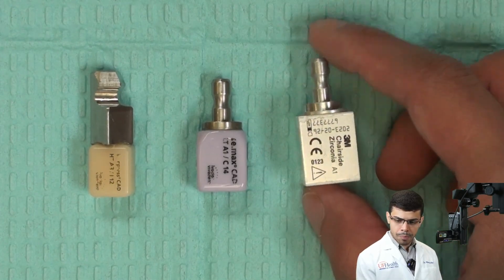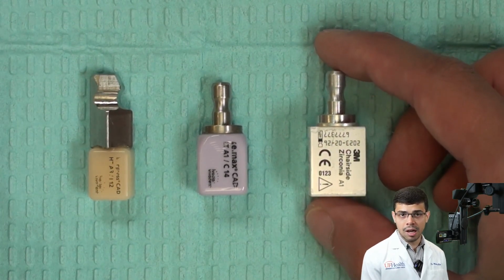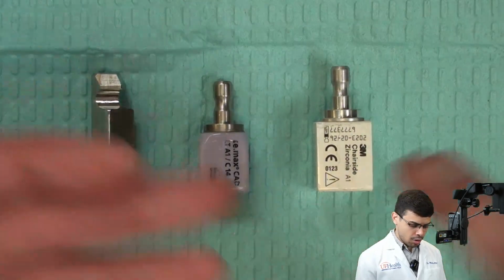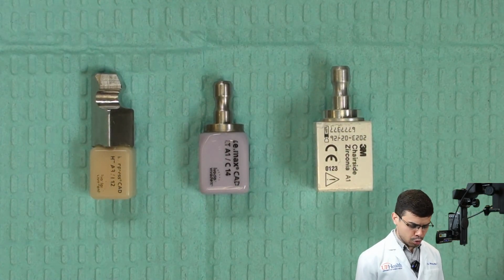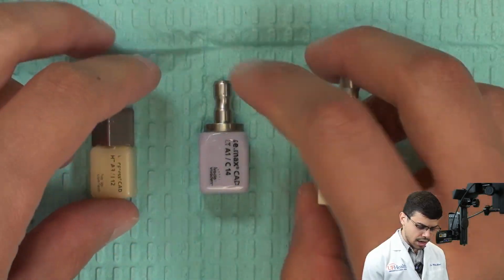Another one that is very popular is zirconia, okay? Zirconia is a polycrystalline ceramic, so it does not contain glass, and all these properties will make these materials be indicated differently and be used differently. So have that information in mind. You're gonna need that for the exercise.